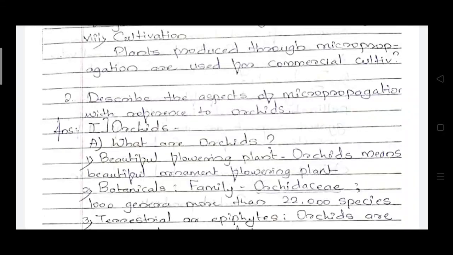Hello students, today we discuss the next question in your topic plant tissue culture, that is, describe the aspects of micropropagation with reference to orchids. In the last videos I talked about micropropagation in floriculture. This is one of the aspects of micropropagation, with reference to orchids.